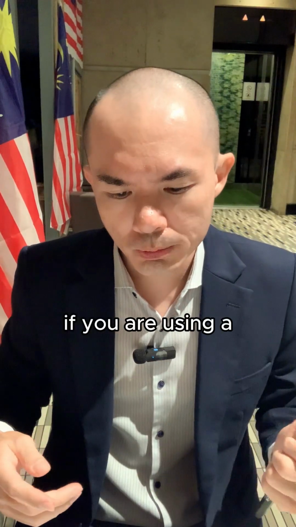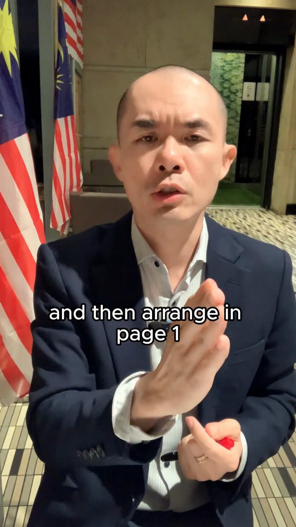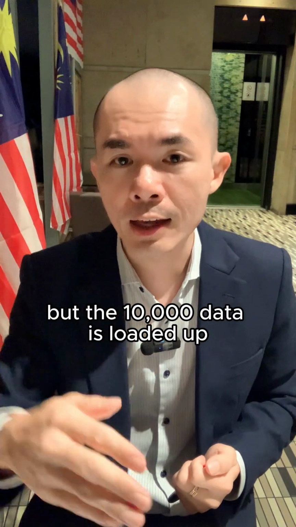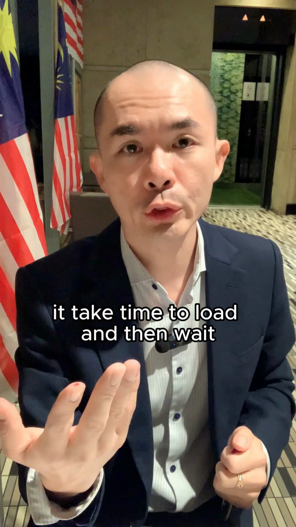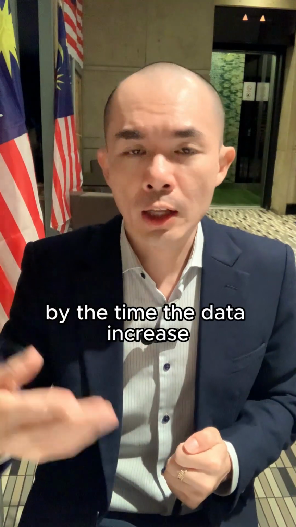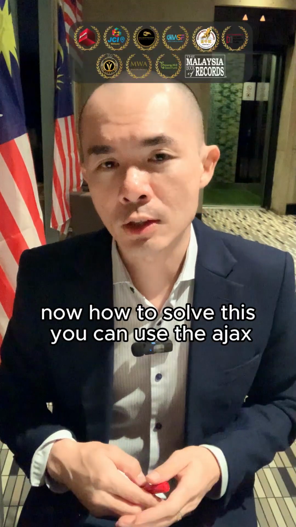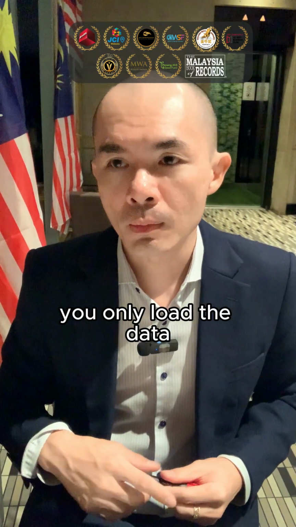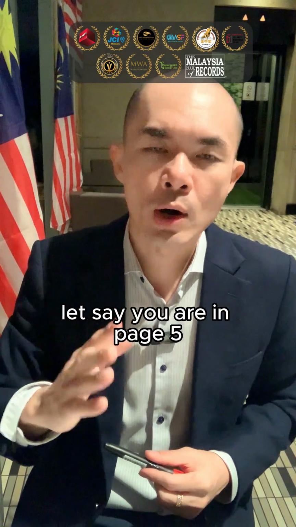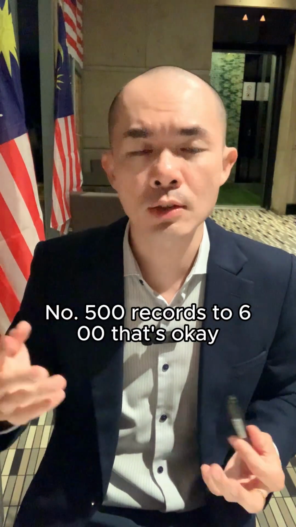Things like this. If you are retrieving the data and outputting it on screen, if you have 10,000 data, it loads the 10,000 and then arranges it in page 1, page 2, page 3, but the 10,000 data is all loaded. You cannot see it, but it's still loaded. It takes time to load and then you wait. As the data increases, it will take a longer time to load the screens. Now, how to solve this? You can use Ajax. Let's say you are on page 1, you only load the data from the first record to the 100th. Let's say you are on page 5, you only load records 500 to 600. That's okay. So this can improve the speed.